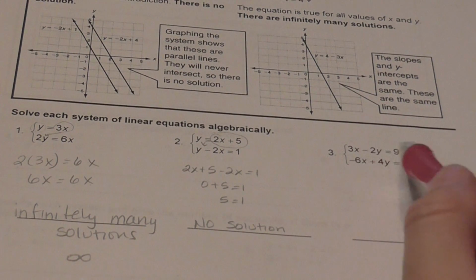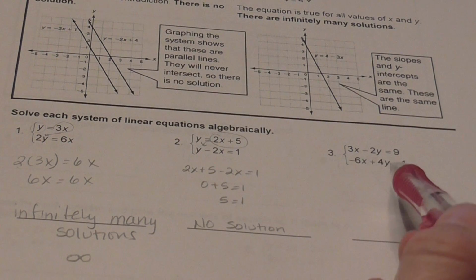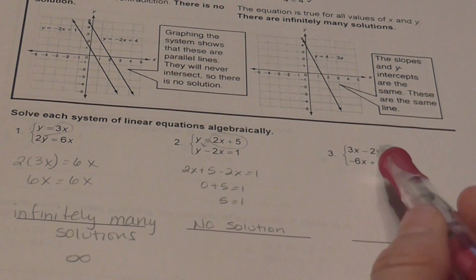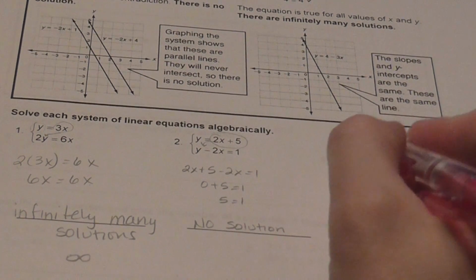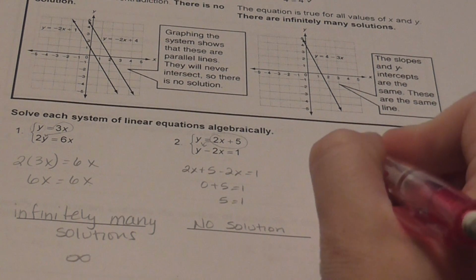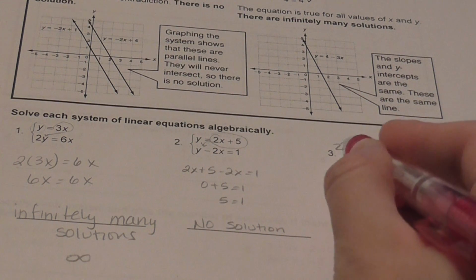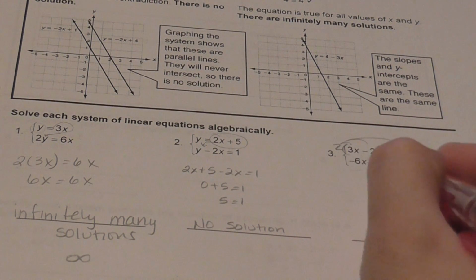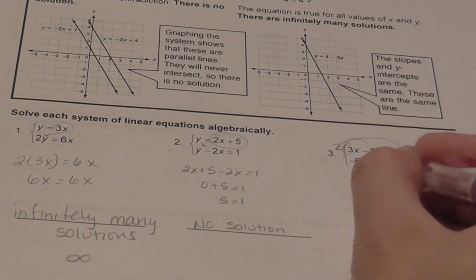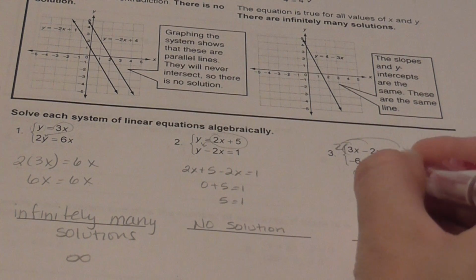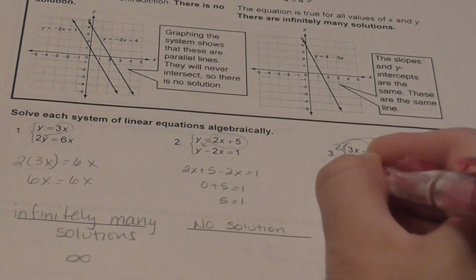Alright, and if we take a look at this one, substitution doesn't work really well because none of the letters are by themselves. I wouldn't want to graph either of them because the y's aren't by themselves already. So I'm going to multiply this top piece here by 2 so that my x's will cancel out. I'm going to multiply it in, and I'm going to write my answers just below it. So this becomes 6x, and then 2 times negative 2 is minus 4y, and then 2 times 9 equals 18.